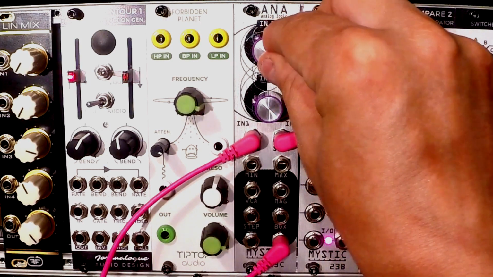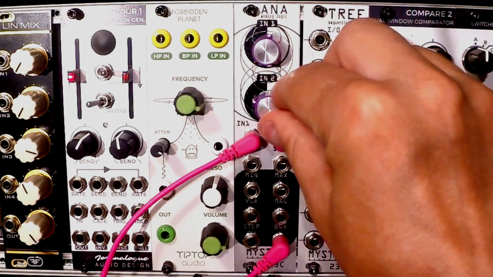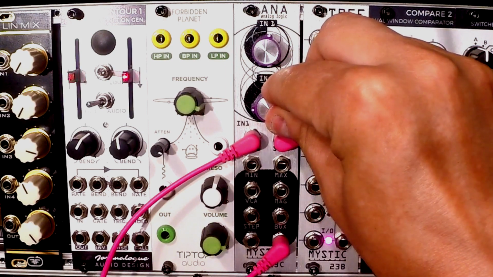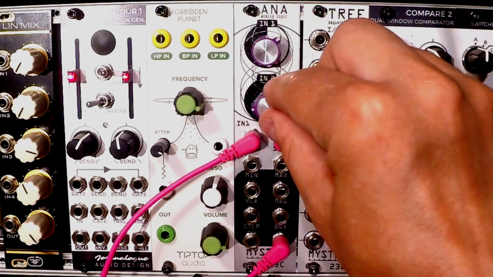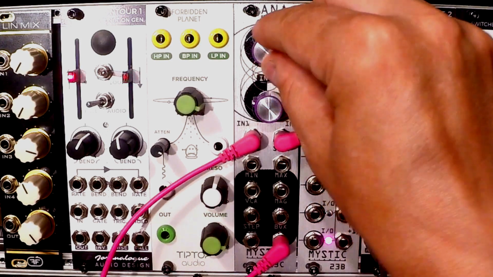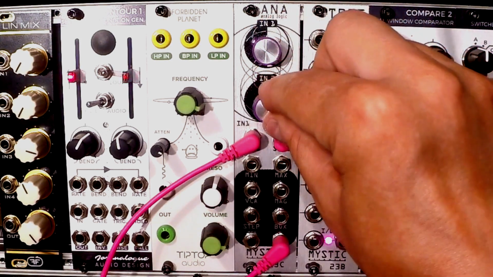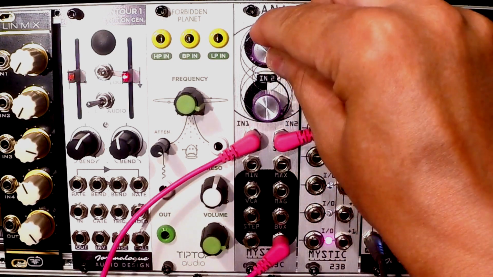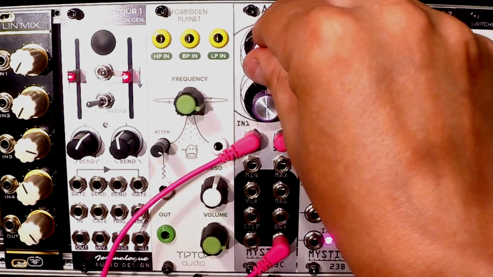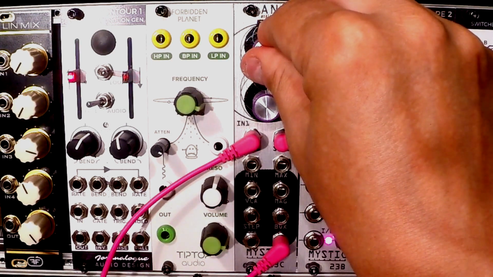We are getting some semi-random patterns this way. Of course, if we change the LFO speeds, it will also influence these different patterns dramatically. So let's do that right now.